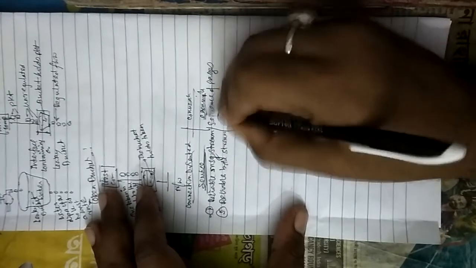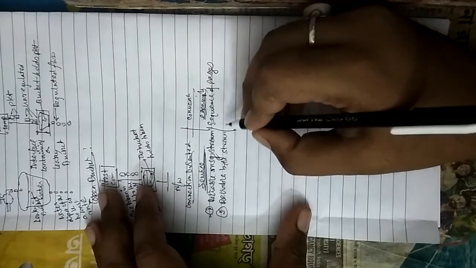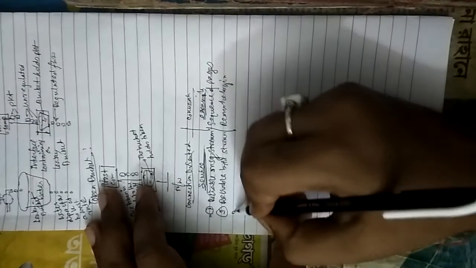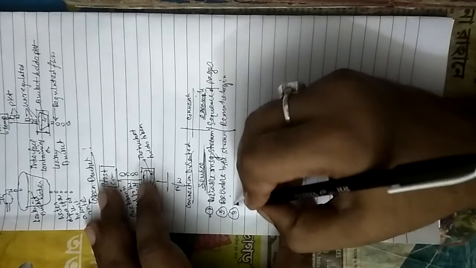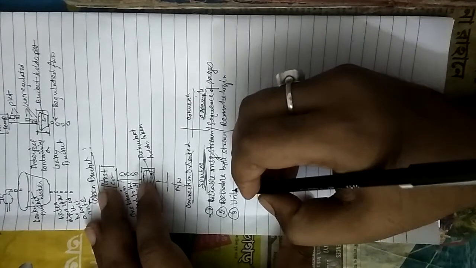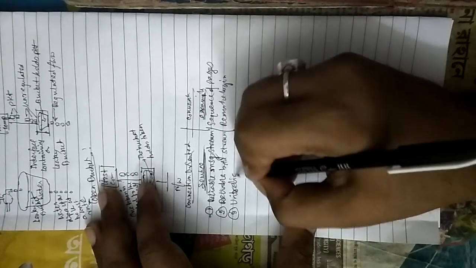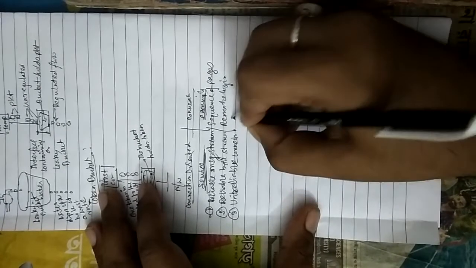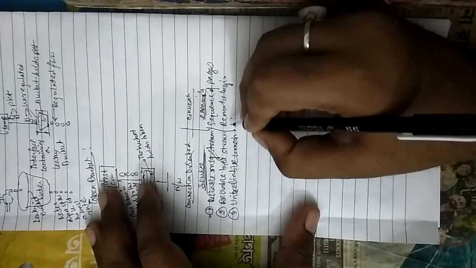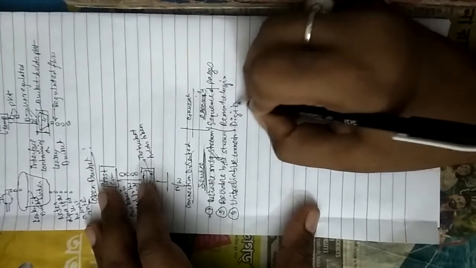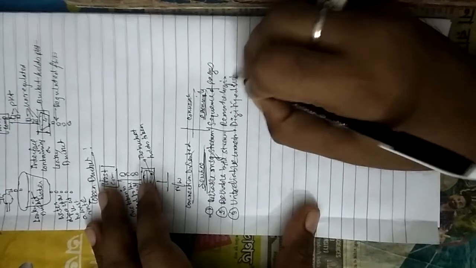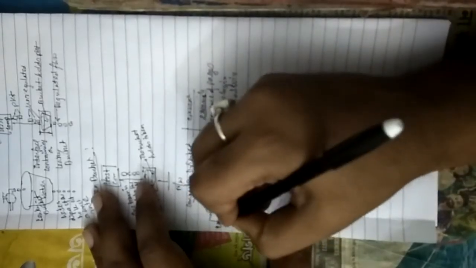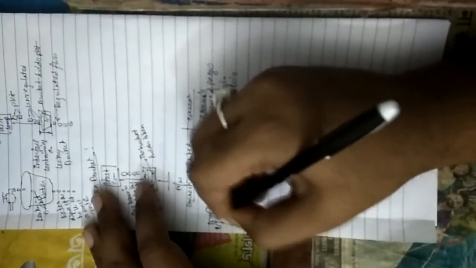This is the service, this is the example. The example is remote login. Number 3, unreliable connection. And the example is digitized voice. So these 3 fall under connection oriented.